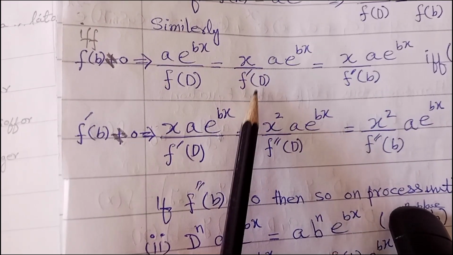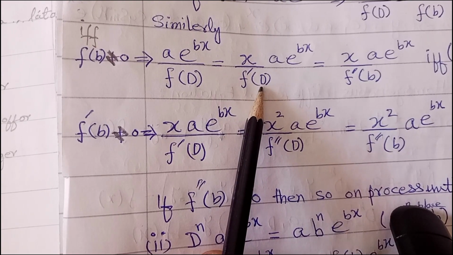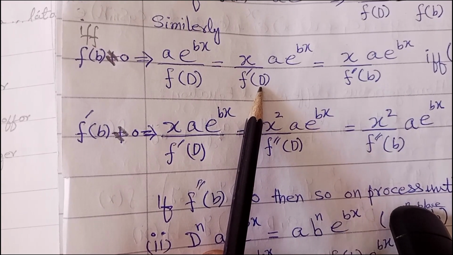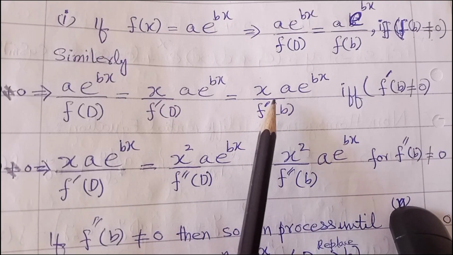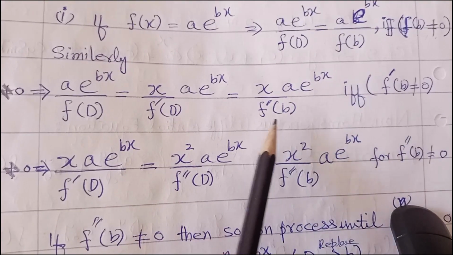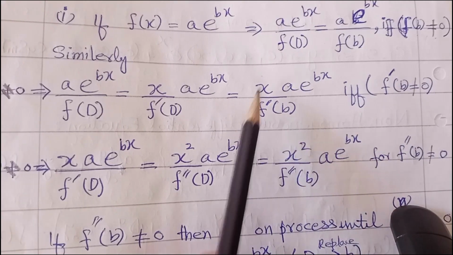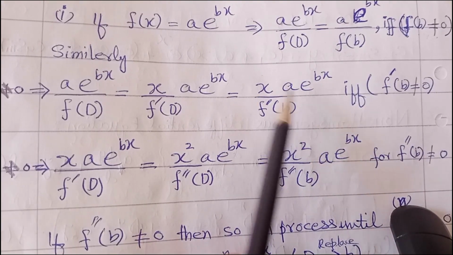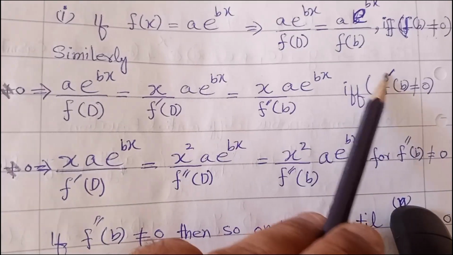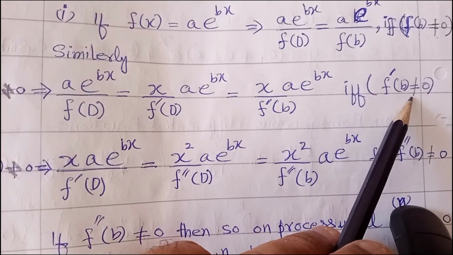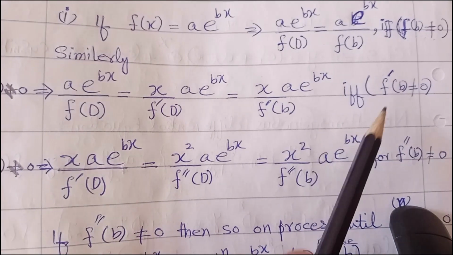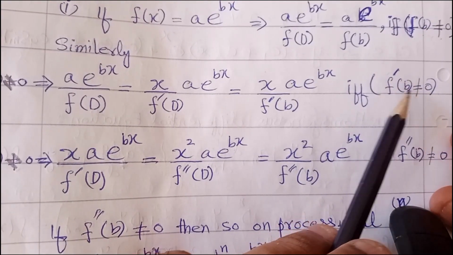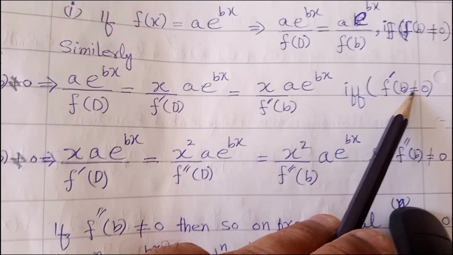So what we have to do, again we will substitute b in f prime of d, so that the final solution would be x a exponential bx upon f prime b. We can stop our solution here if f prime b is not equal to 0. If f prime b is equal to 0, then we proceed further.